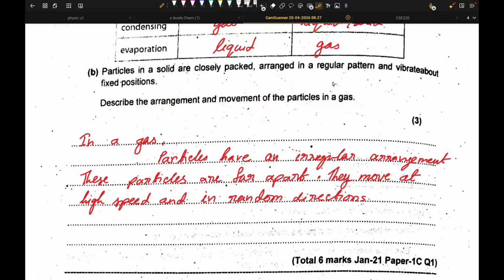Now, in a gas, as we know, the particles do not have any bonds between them. Now, take a look at it. It has 3 marks. That means we need 3 points. What should be the 3 points? The first point should be the pattern they are arranged in. Second point should be about the energy, and third point should be about the movement.